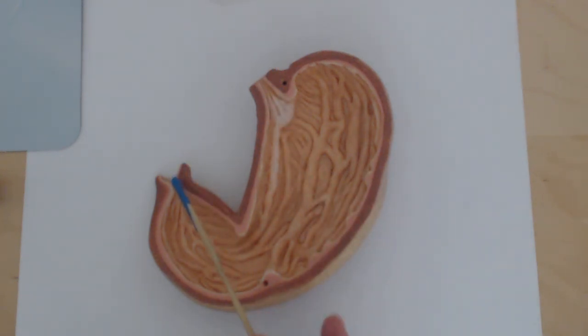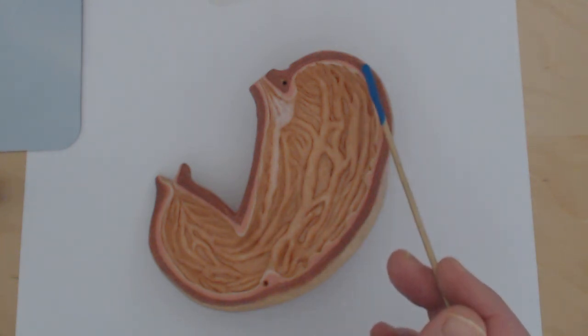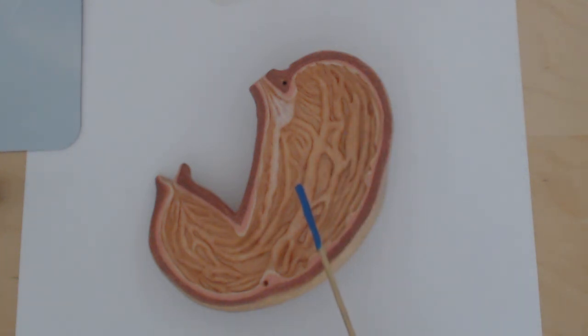This sphincter regulates the passage of food from the pyloric region of the stomach, from the antrum, into the small intestine. This is the fundus. This is the body. This is the pyloric region, the pyloric antrum, and the pyloric sphincter. Here is the greater curvature, the lesser curvature.